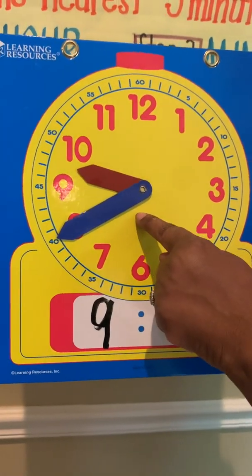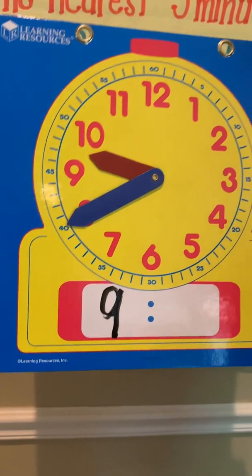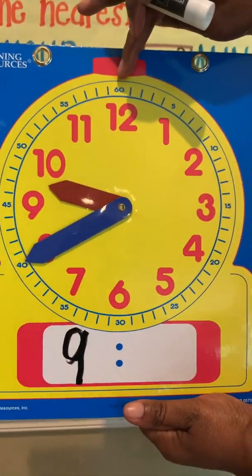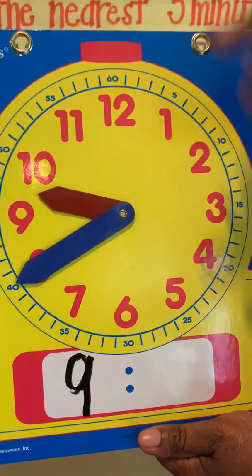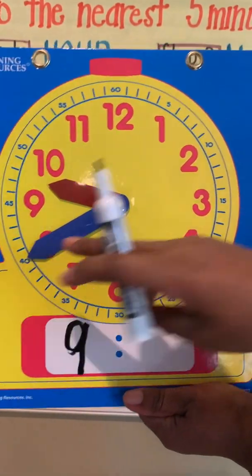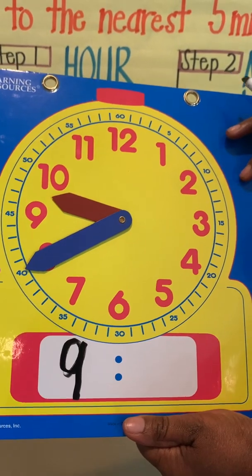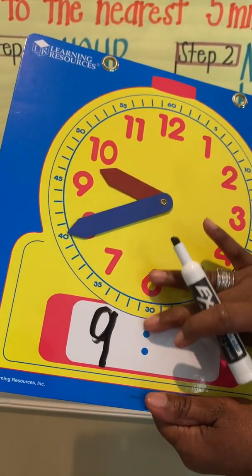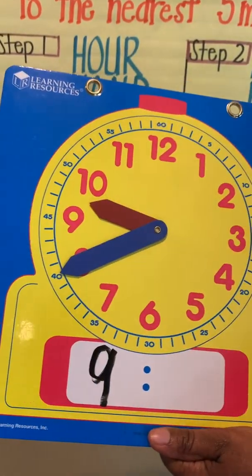Okay, let's look at our minutes. So we know that this is our long hand. So we're going to start at the top of our clock. And we're going to skip count by 5s until we reach this minute hand all the way over here. So let's go. 5, 10, 15, 20, 25, 30, 35, 40.